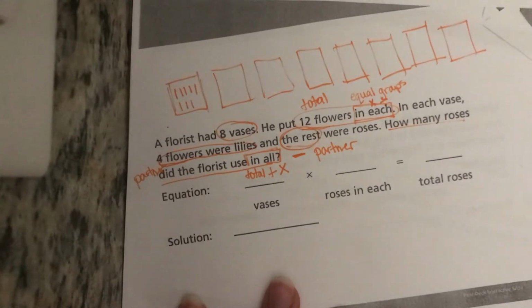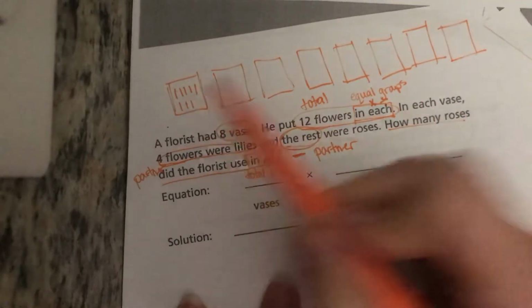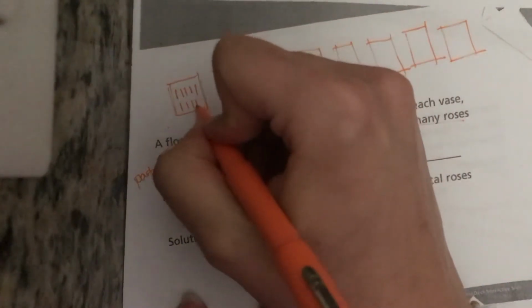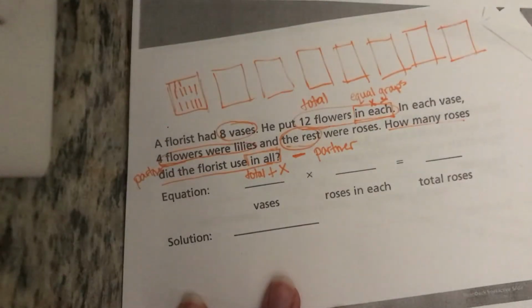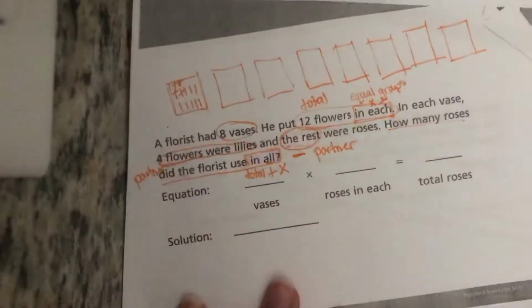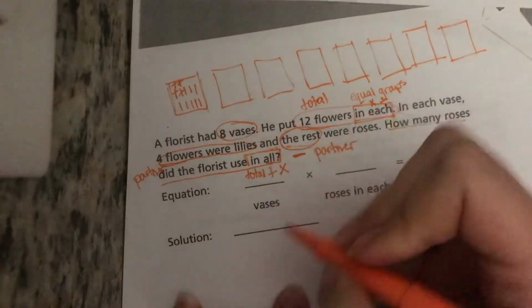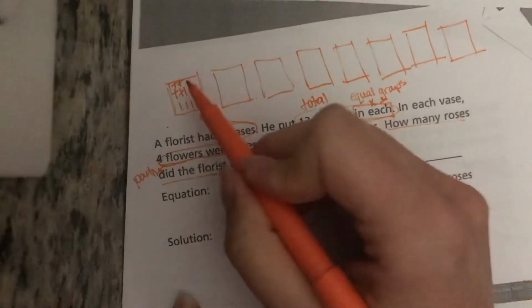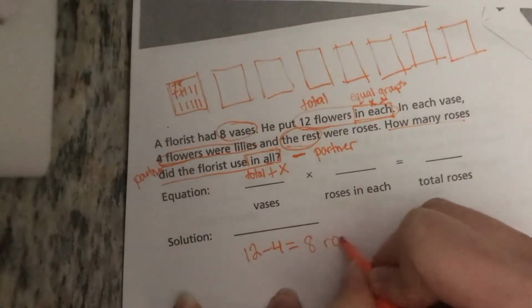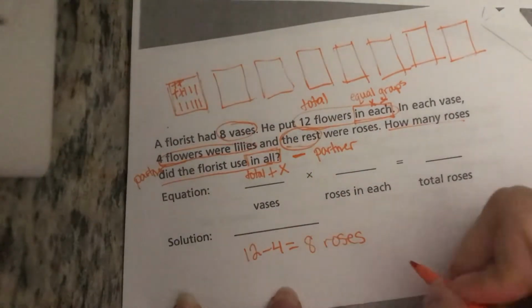Now, let's come back to our picture. So I know I put the 12 flowers, I didn't finish the 12 flowers, in my first vase. I know 4 of them are lilies and the rest are roses. And my question is asking me about roses. So I'm going to take away 4 tally marks to represent those 4 lilies. And that equation would be 12 minus 4, leaving me with 8 tallies or 8 roses in one vase.